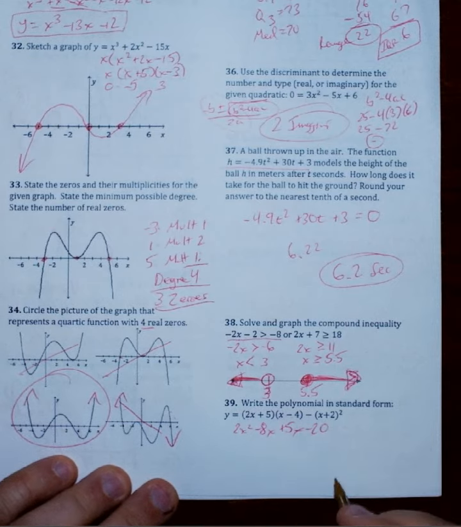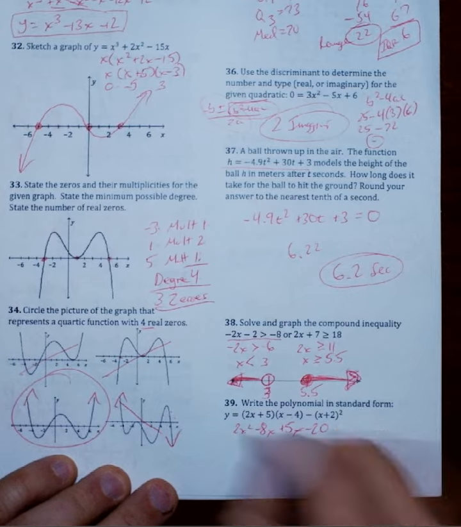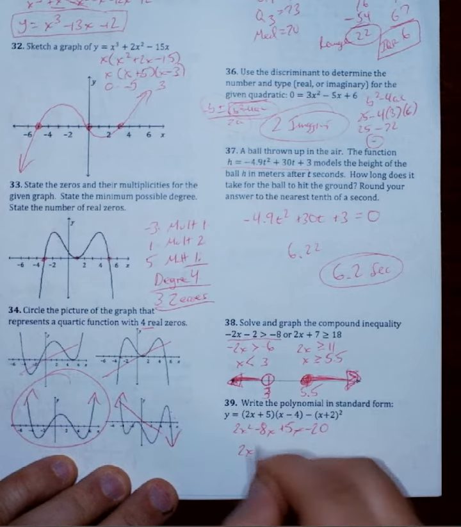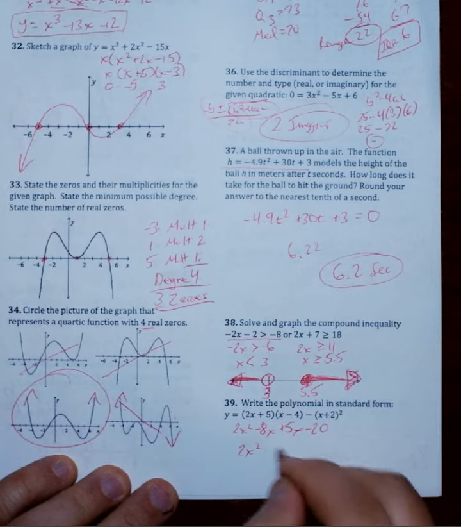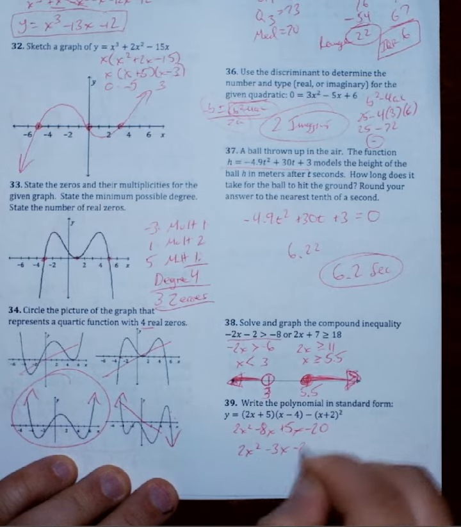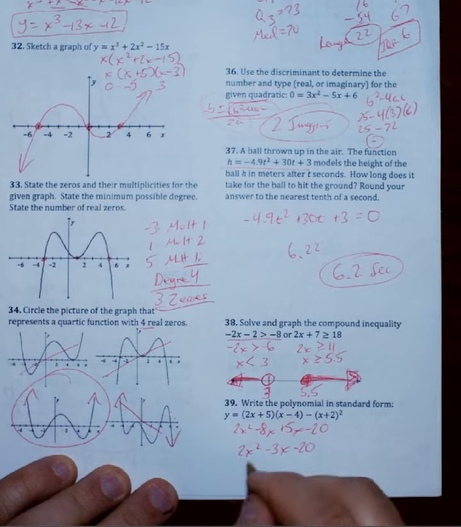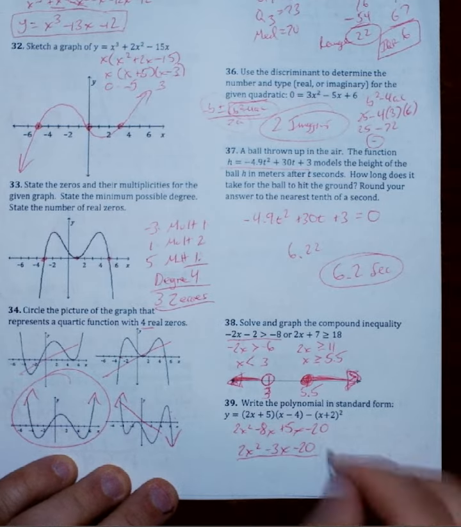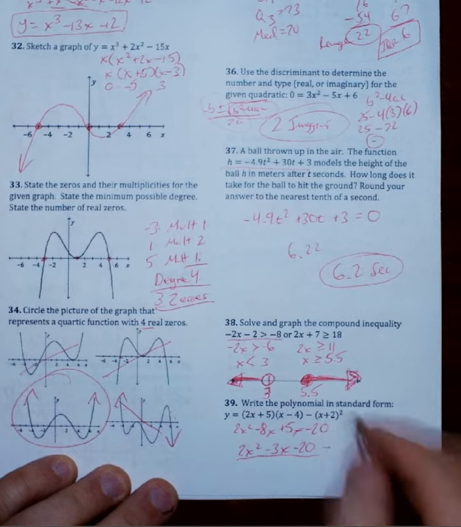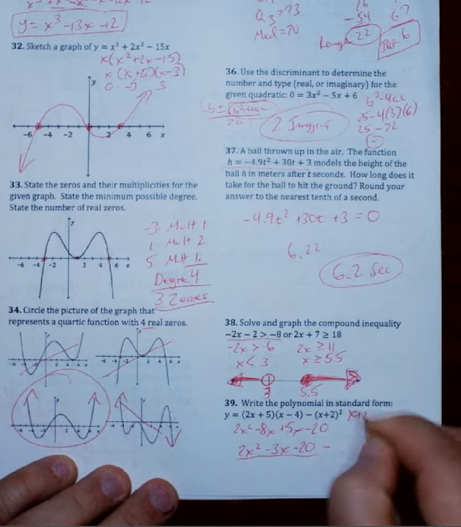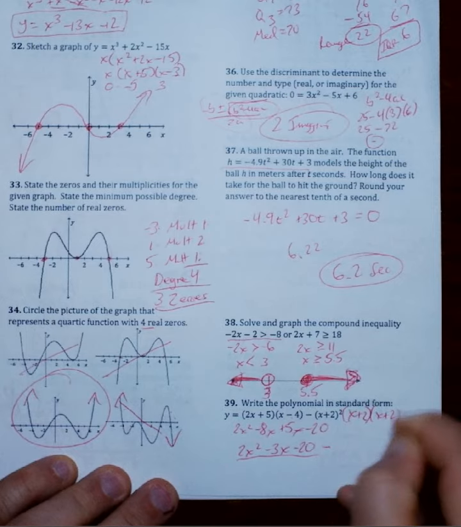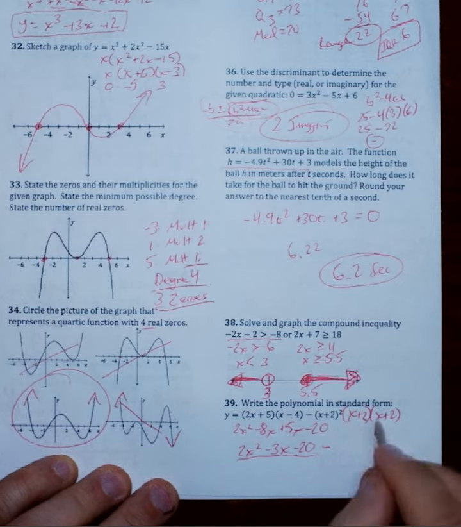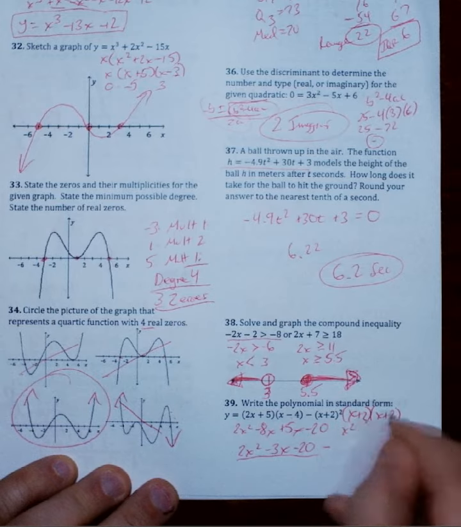Then I'm going to simplify that. This is 2x squared. Negative 8x plus 5x is negative 3x minus 20. So there's the first part of this. Then I'm going to subtract the second part, which means I'm going to take x plus 2 squared. That means x plus 2 times x plus 2. I'm going to FOIL that. x times x is x squared. x times 2 is 2x. 2 times x is another 2x. 2 times 2 is 4.